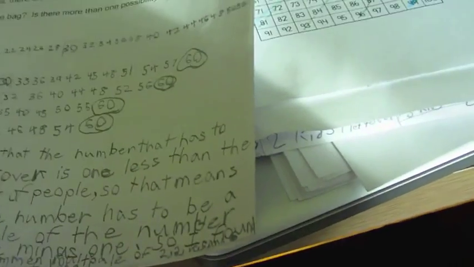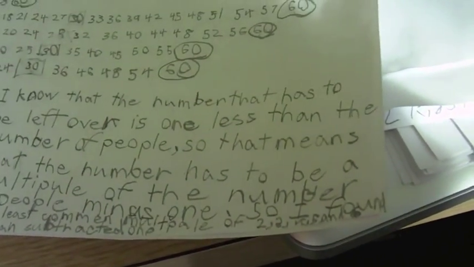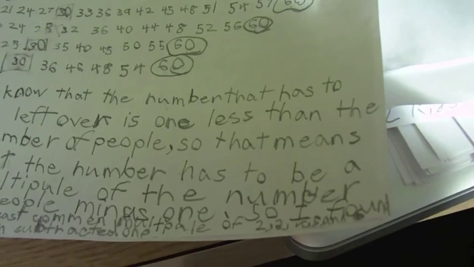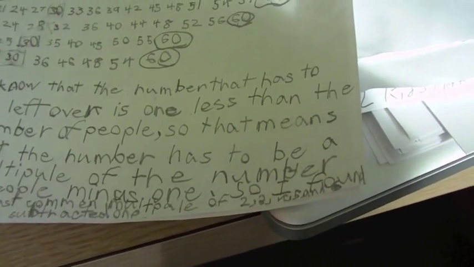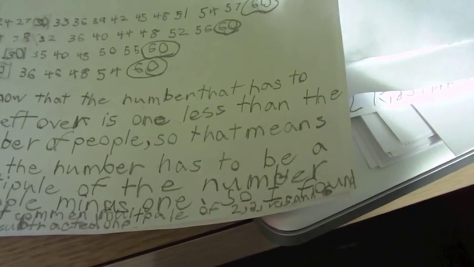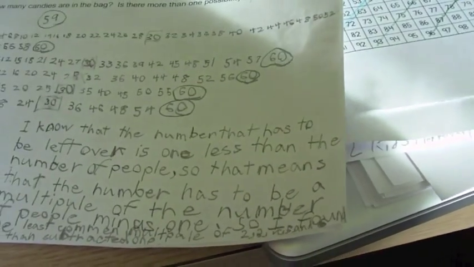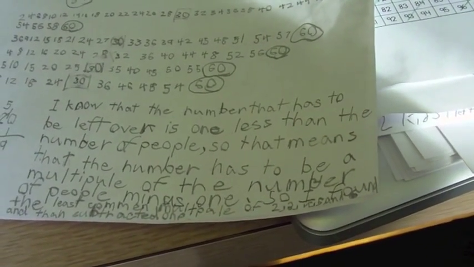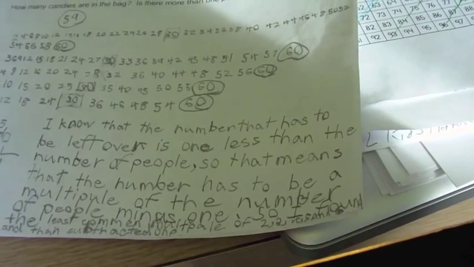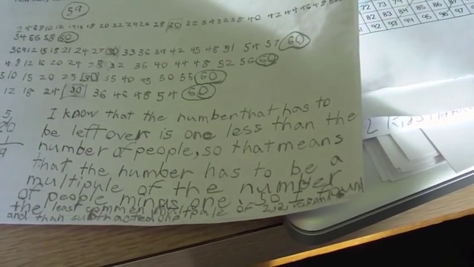Yep. So I thought that I know the number that has to be left over is 1 less than the number of people. So that means that the number has to be a multiple of the number of people minus 1. So I found the least common multiple of 2, 3, 4, 5, and 6, and then subtracted 1. So this here is what I was doing to find the least common multiple. I figured out that was 60, and then subtracted 1 to get 59.